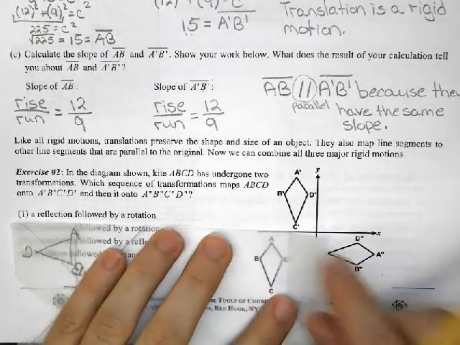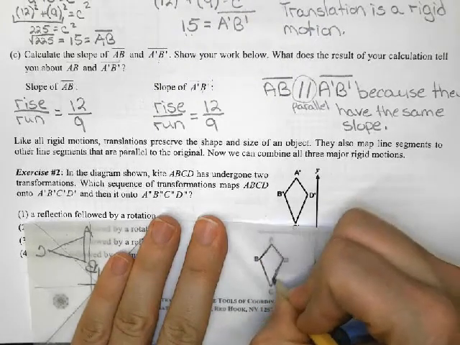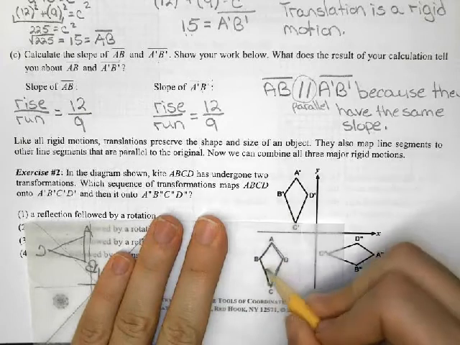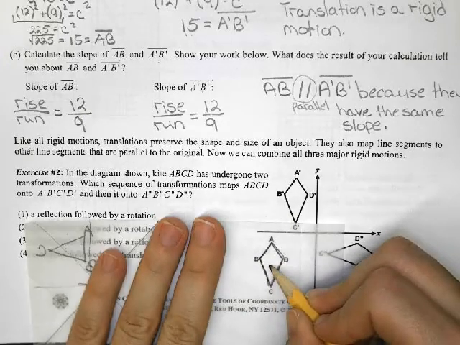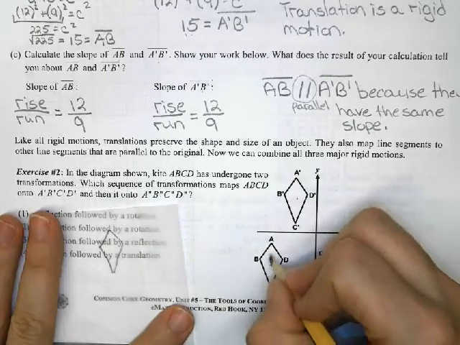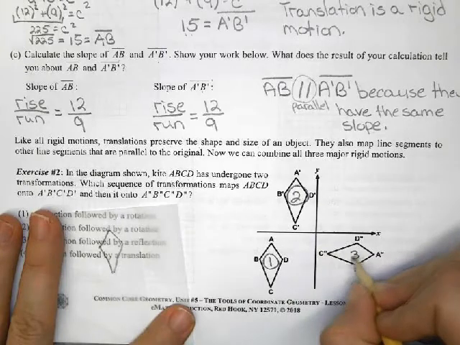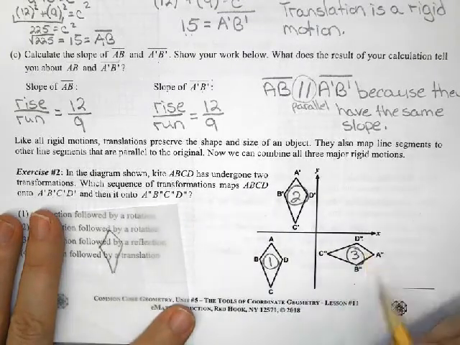So I'm just going to copy this little triangle or kite onto my paper. And we know that we're going from A, B, C, D to A prime, B prime, C prime because of the primes. So this was the first image. This is the second image, which makes this the third image because of the primes.